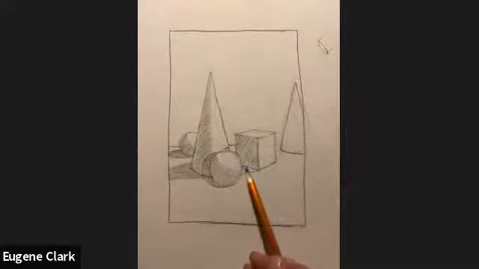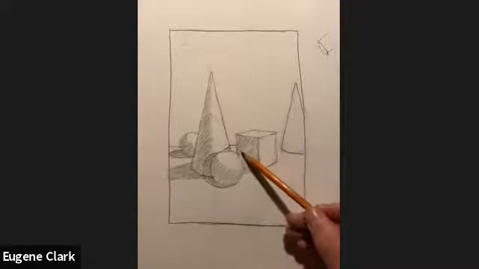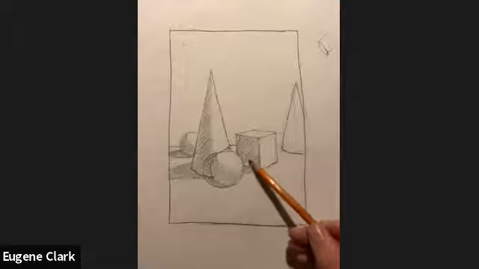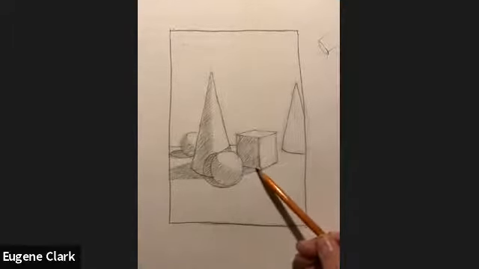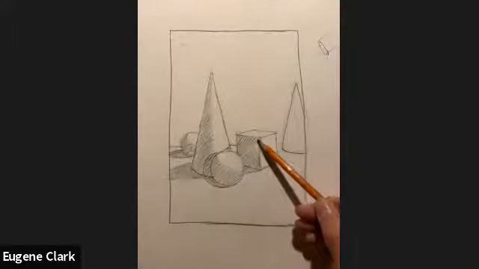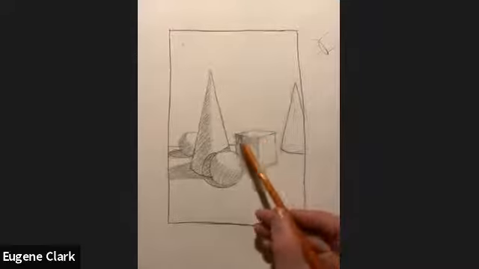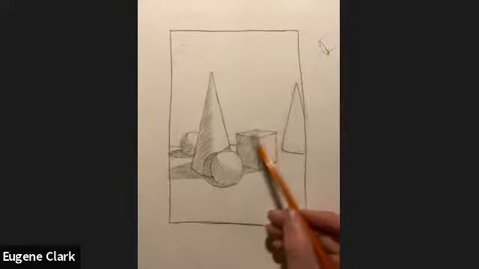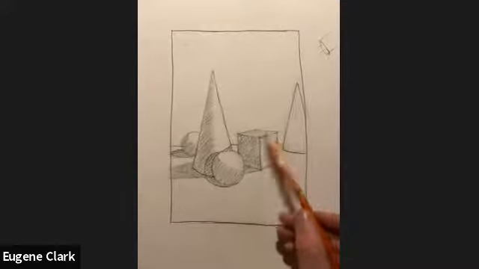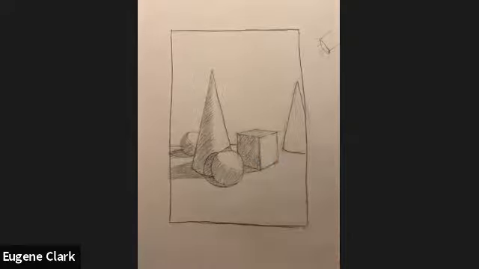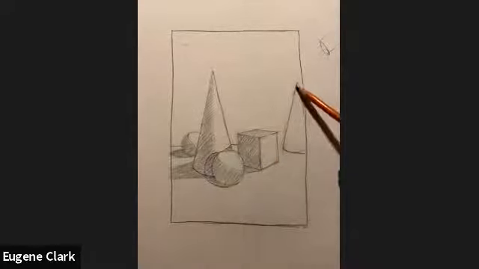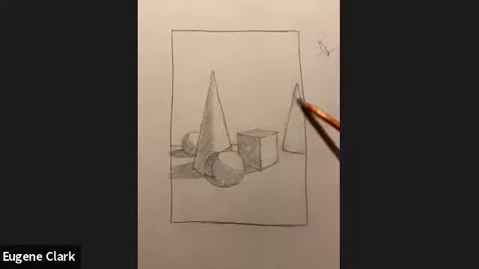And then we'll shade this in. And we remember that this is indirect light, so we can lightly shade this, and then we'll leave this unshaded. And then we'll shade this side of our cone.